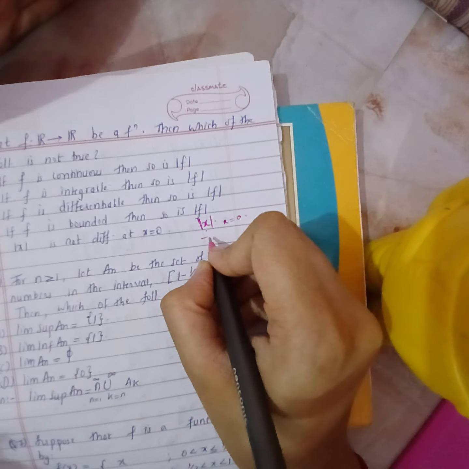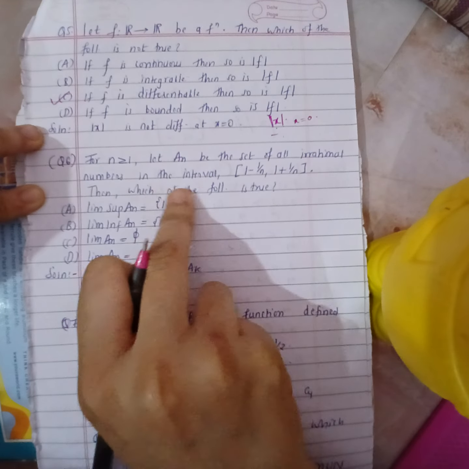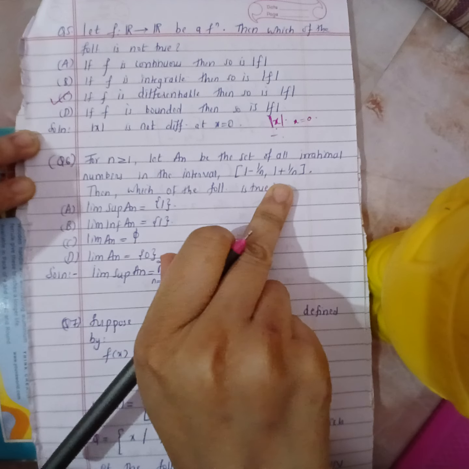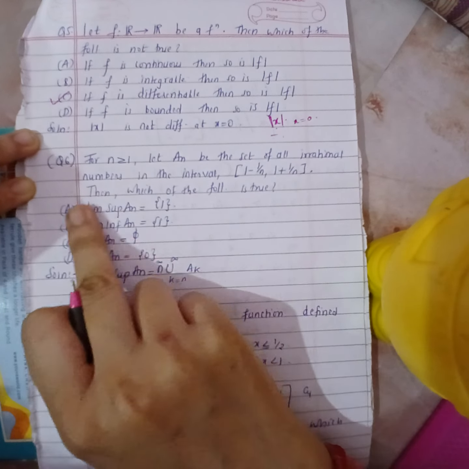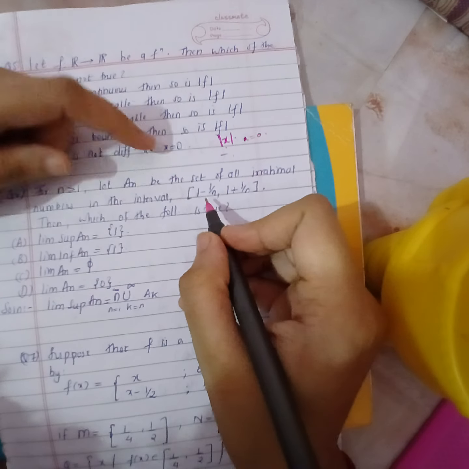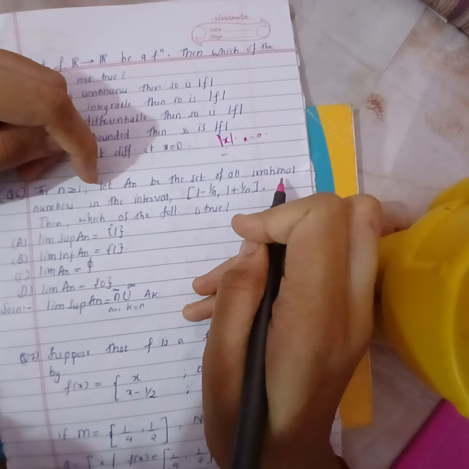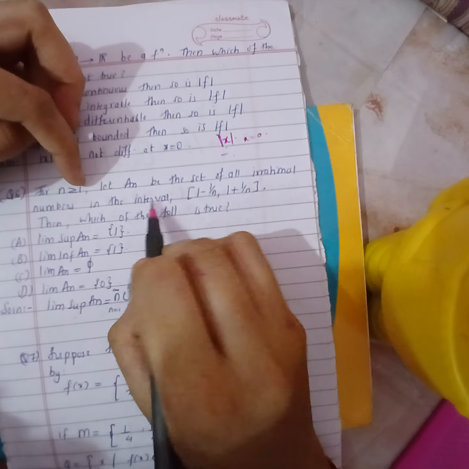And now we can even see this one. For n greater than or equal to 1, let a_n be the set of all irrational numbers in the interval (1 minus 1 upon n, 1 plus 1 upon n). Which of the following is true? Here, n belongs to the natural numbers, n greater than or equal to 1, and we have to take only the set of all irrational numbers in this interval, so again there will be infinitely many numbers.